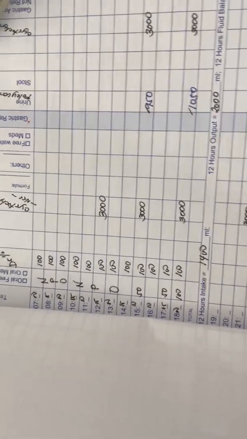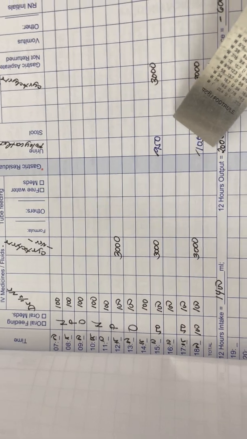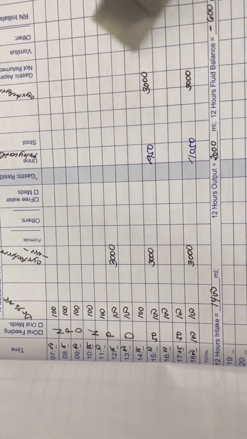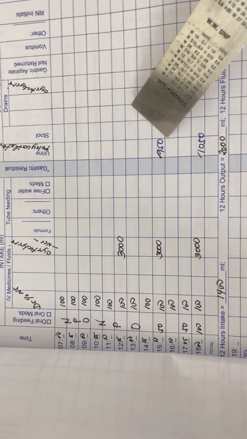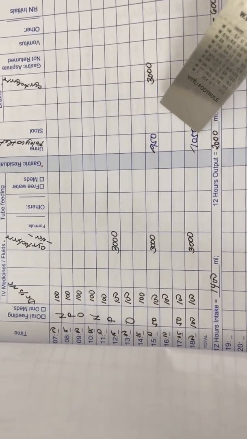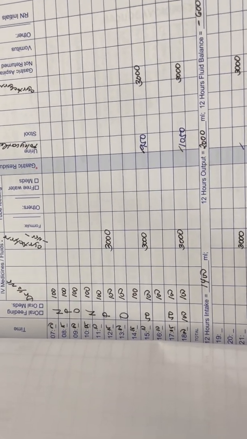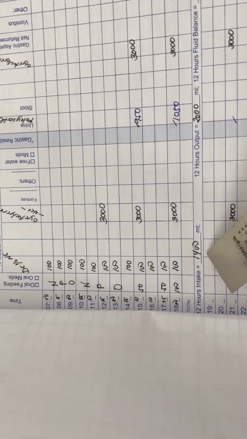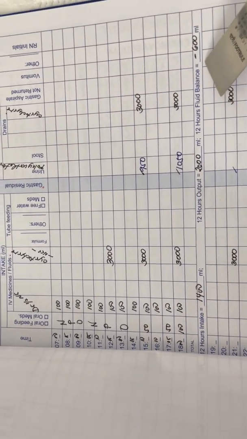And how about for your output? So only this, the one excess from the 3,000 ml of that bag, that is your urine output. So 950 plus 1,050, that is 2,000 ml. Okay? So 1,400 minus 2,000, that is negative 600.